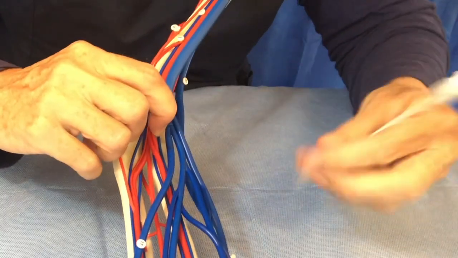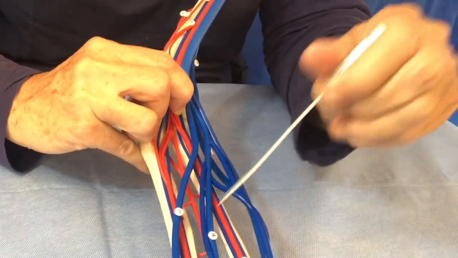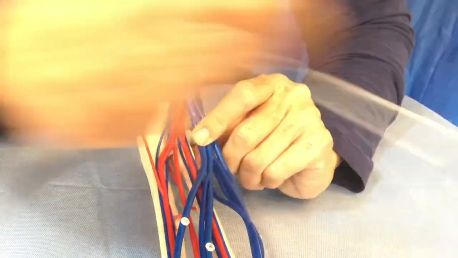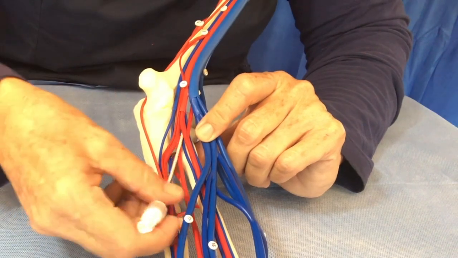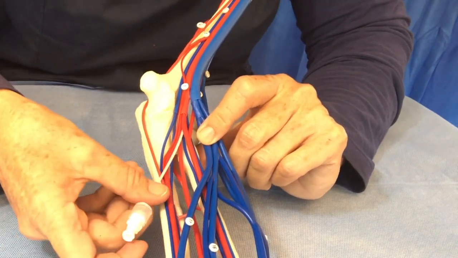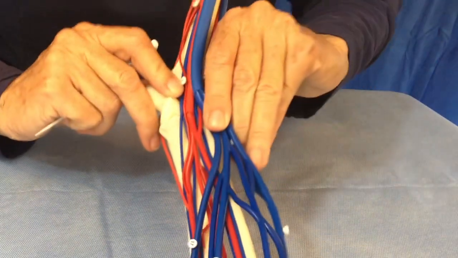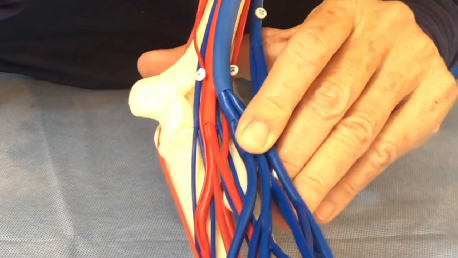Okay, we have our radial artery, radial veins. And as they come up, you're going to see they're joining, coming up, joining right here. They come together to join and create that brachial. Can you see? I want you to see. They join and create the lateral aspect.